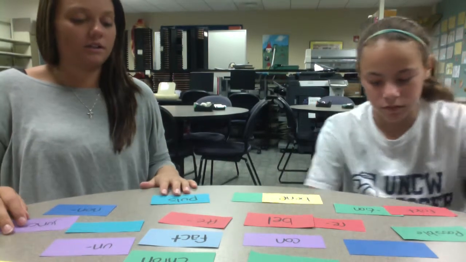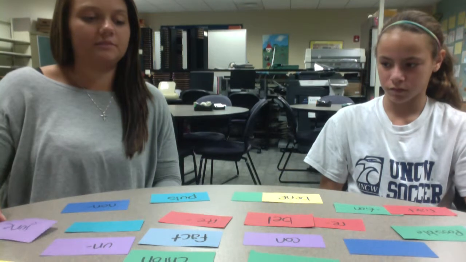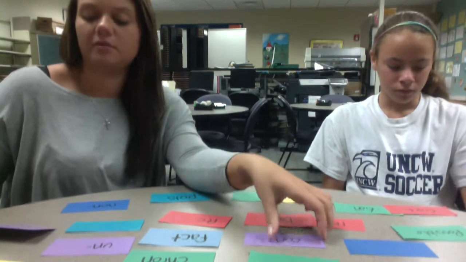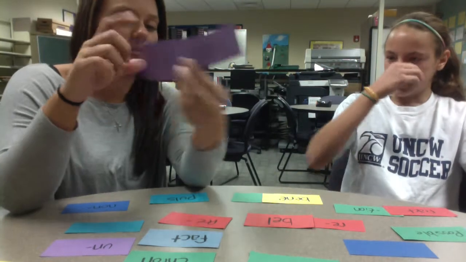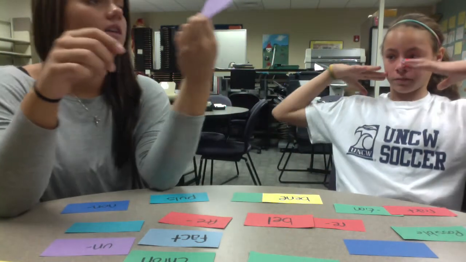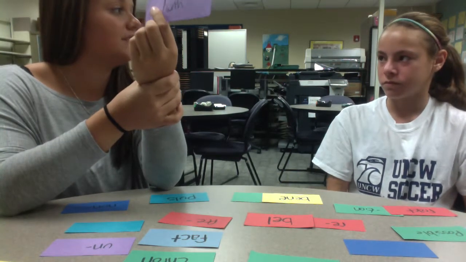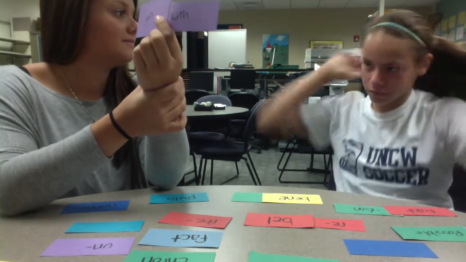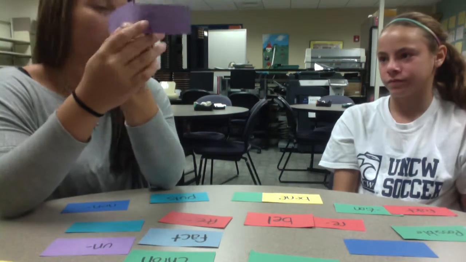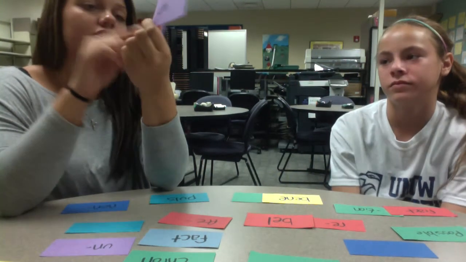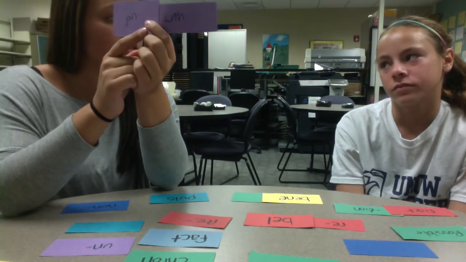Alright, what else can we find? I see one. I'll give you this one. 2 purples. Conjunct. And then we're going to pretend there's a shun on the end. Conjunction. What do you think that means? It was one of our words in our activity earlier. Con is with. Junk is join. So, join together. Does that make sense?